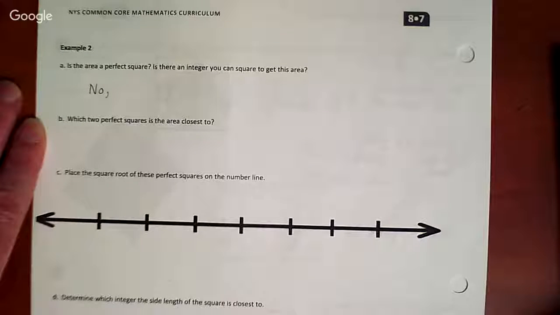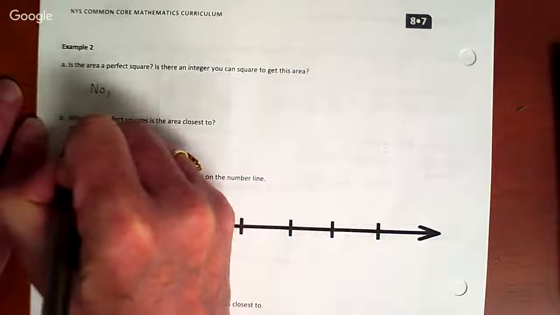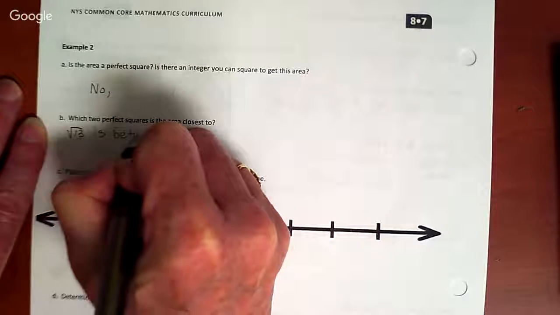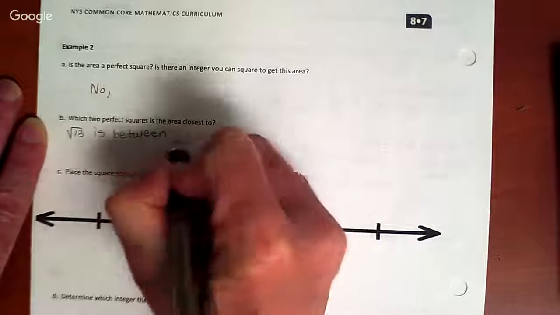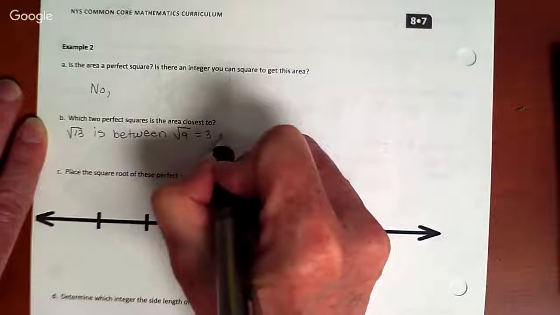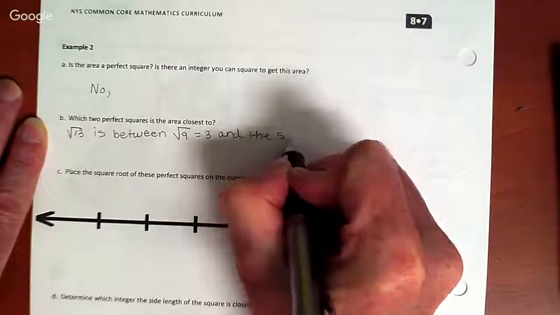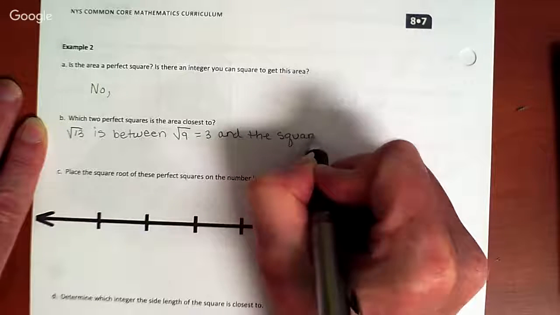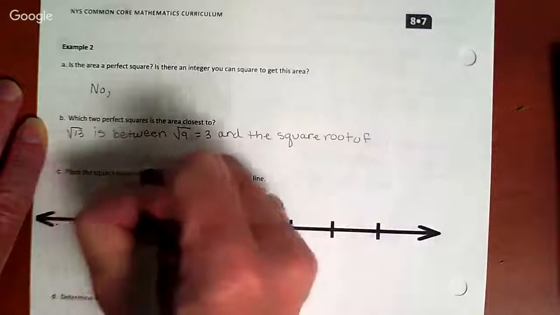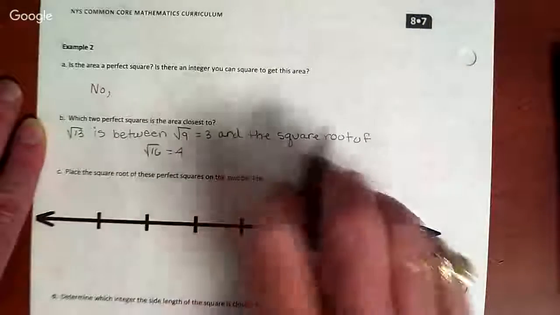Well, the 2 perfect squares that the area is closest to would be, square root of 13 is between the square root of 9, which equals 3, and the square root of 16, which is equal to 4.